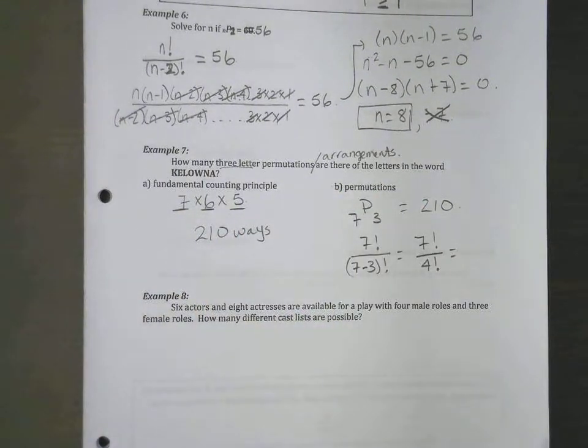All right, example number 8. It says 6 actors and 8 actresses are available for a play with 4 male and 3 female roles. How many different cast lists are possible? So we will consider the male roles first.